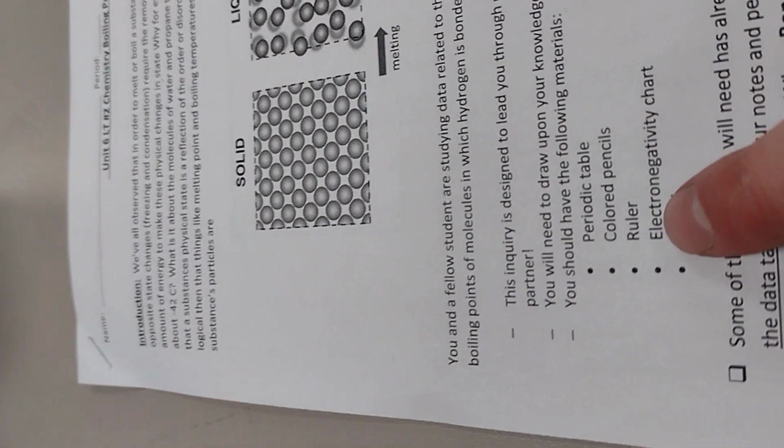That's where the colored pencils are. So you will need a set of colored pencils for this activity. You will also need, you don't need a ruler, you can draw straight lines. If you really want them straight, use an extra paper. Electronegativity chart, which I included on the back, and a regular pencil.